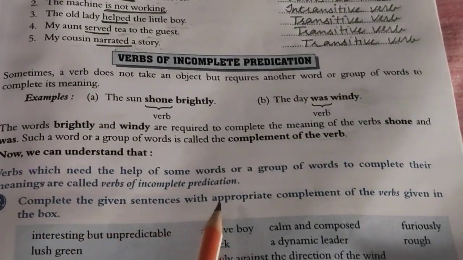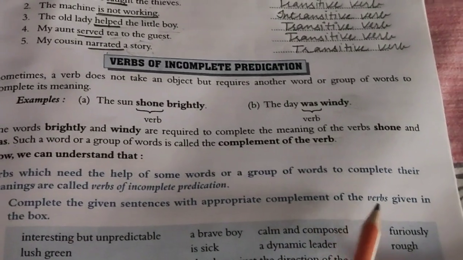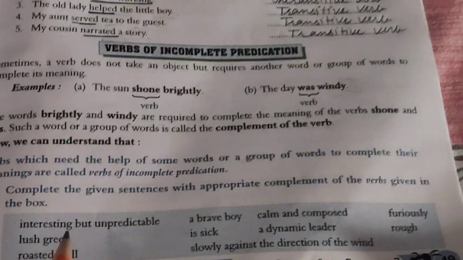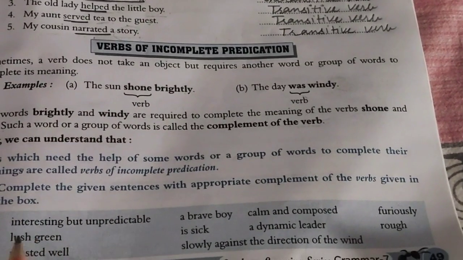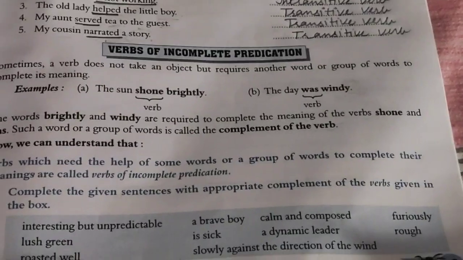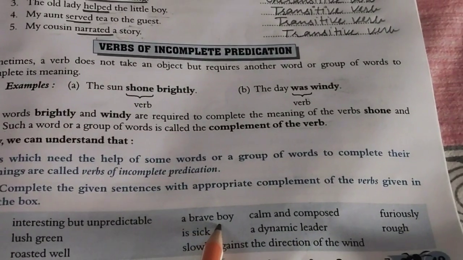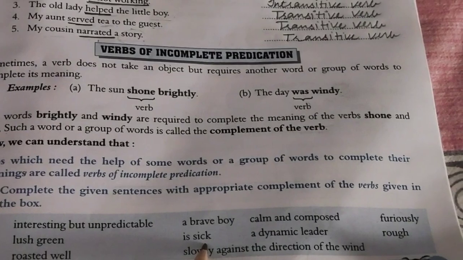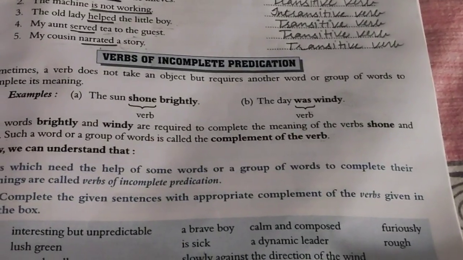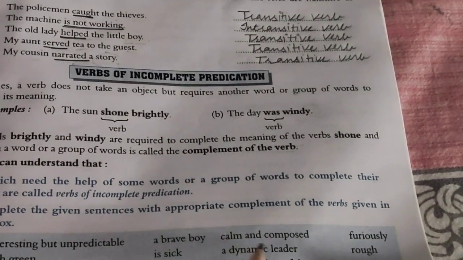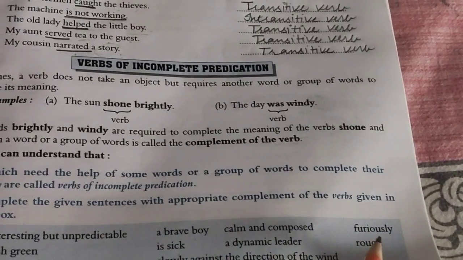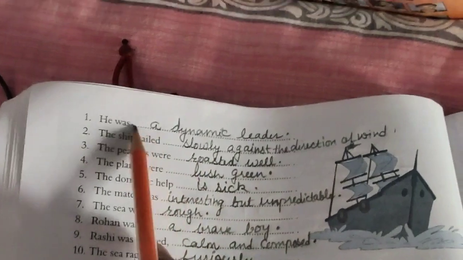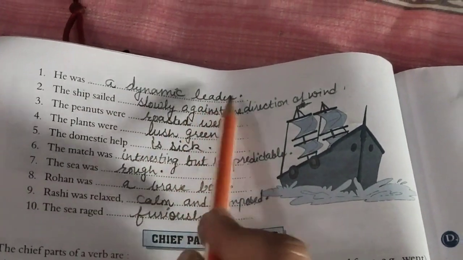Complete the given sentences with the appropriate complement of the verbs given in the boxes. First is interesting but unpredictable. Second is lush green. Third is roasted well. Fourth is a brave boy. Next is sick. Slowly against the direction of the wind. Calm and composed, a dynamic leader. Furiously and rough. So you have to fill these in your exercise C, which is given on page number 50. He was a dynamic leader.